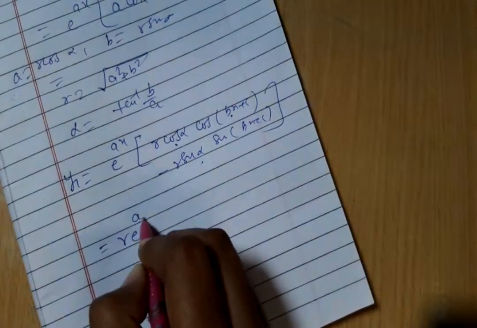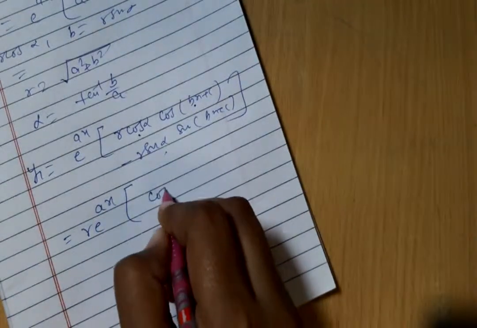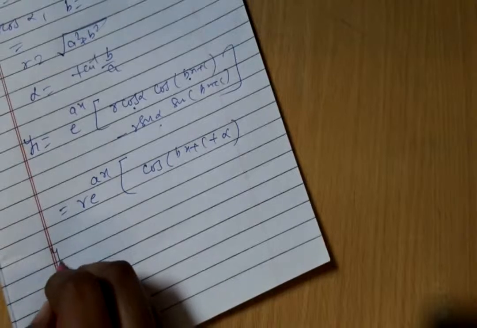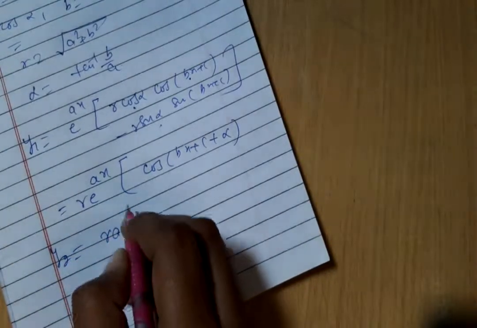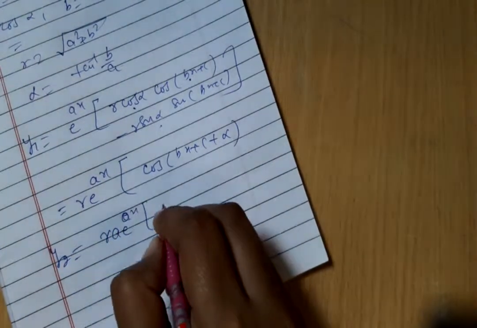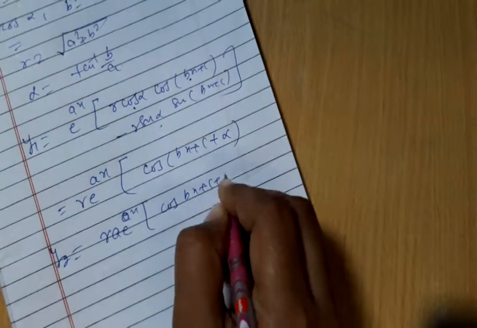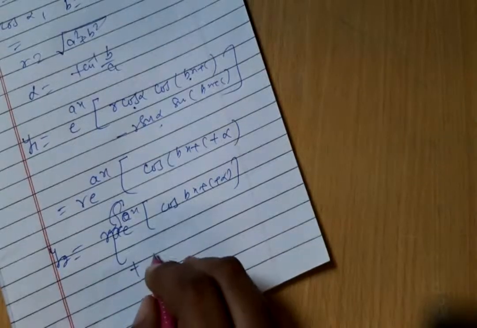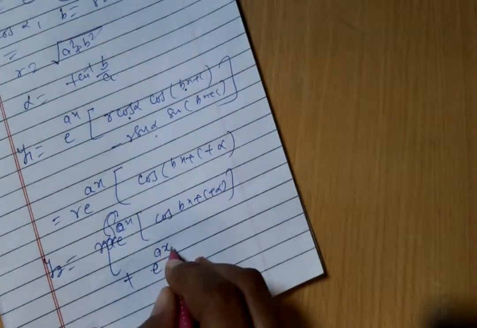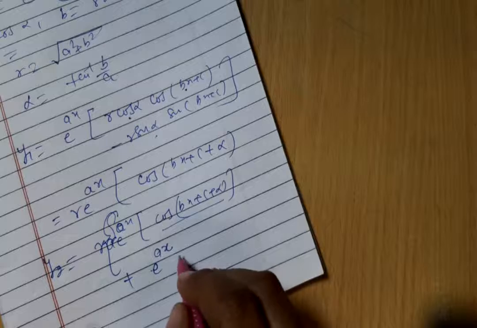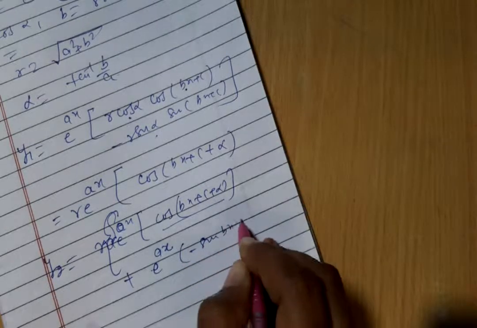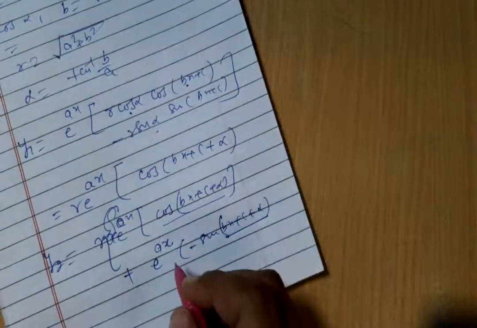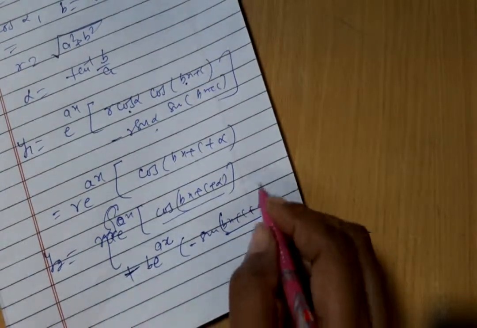r is common, a e raised to the power ax, this is cos of bx plus c plus alpha, and similarly y2 is equal to r, a e raised to the power ax and cos of bx plus c plus alpha, plus e raised to the power ax as it is, and the derivative of cos of bx plus c plus alpha is minus of sin of bx plus c plus alpha, and the derivative of bx plus c plus alpha is minus b.